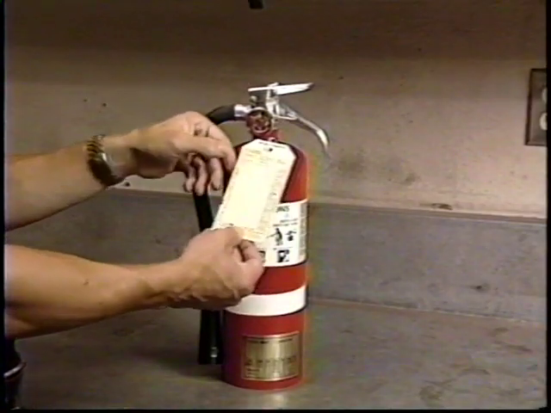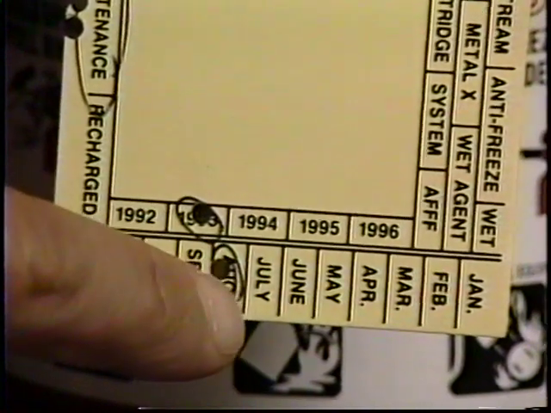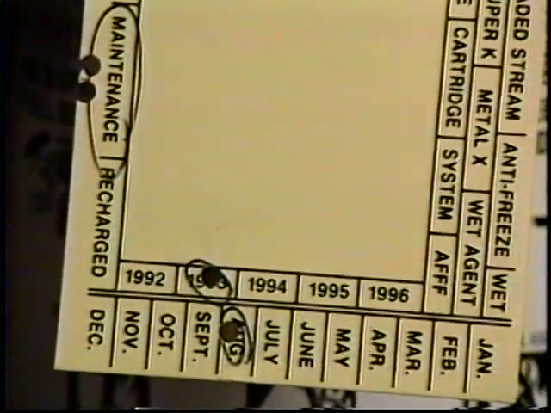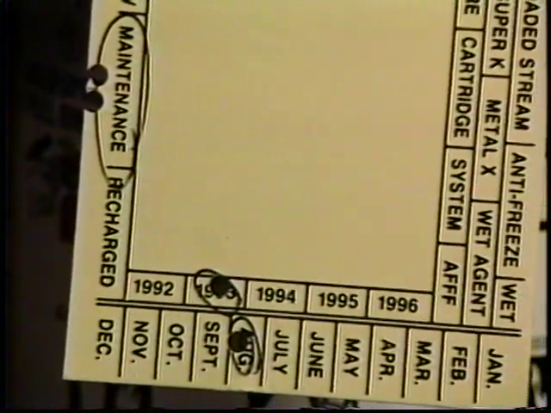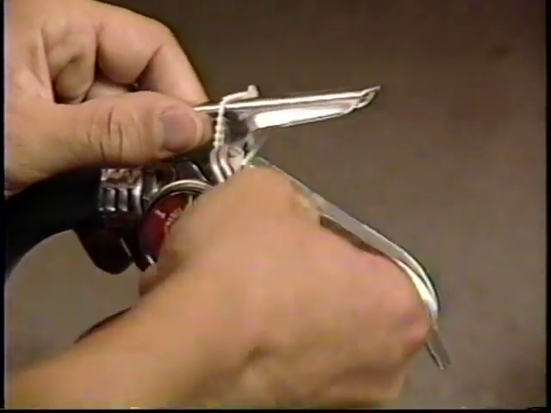Inspect its serviceability by first checking the inspection tag and noting the date of the last inspection, maintenance, or recharging. Examine the lock pins and tamper seals to see if it has been actuated or tampered with.